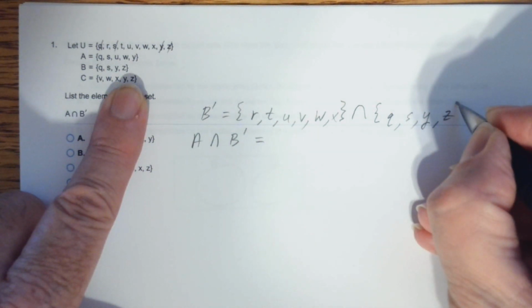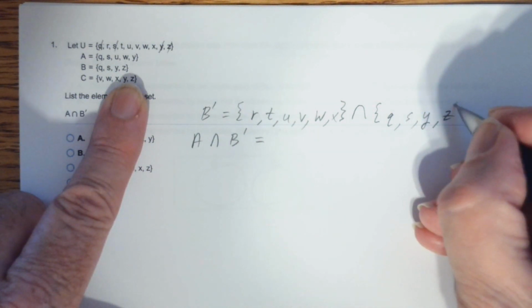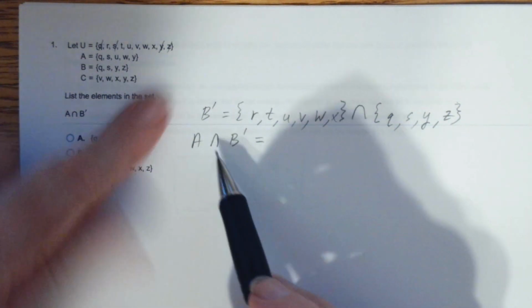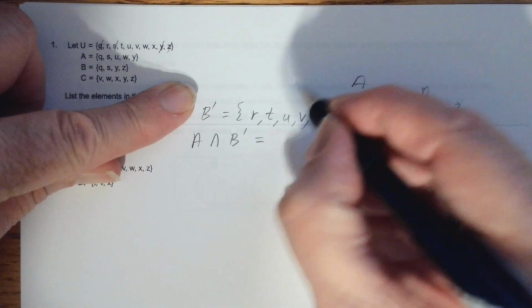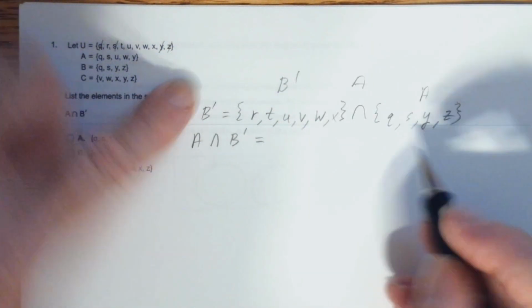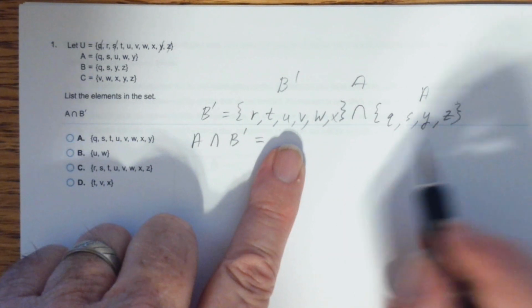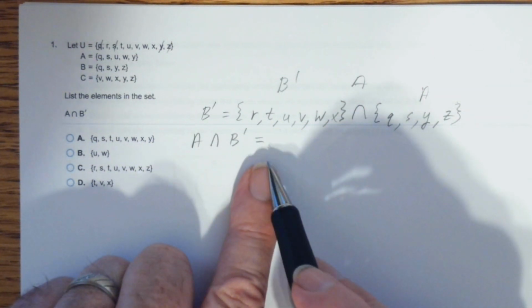What I actually have here is A intersect B complement. So it doesn't matter which one's first, but this is what we're looking at here.